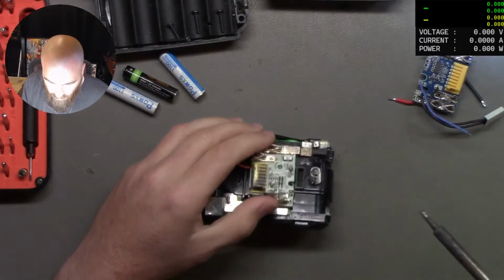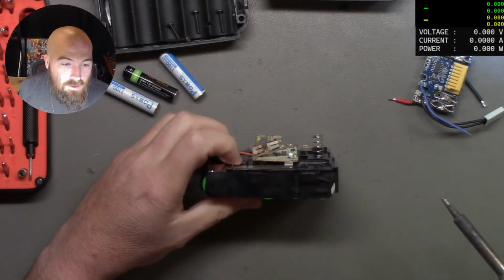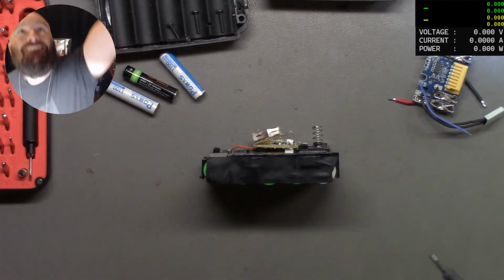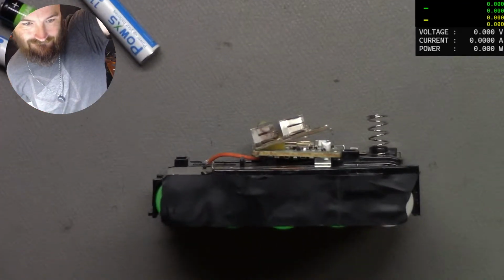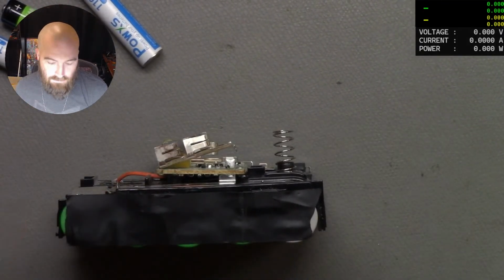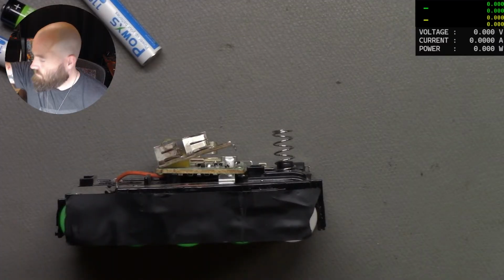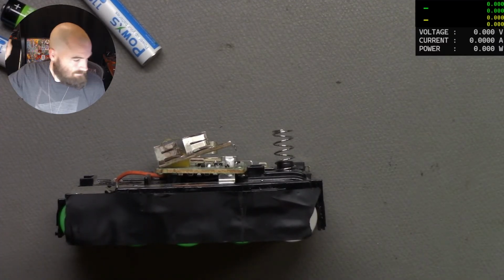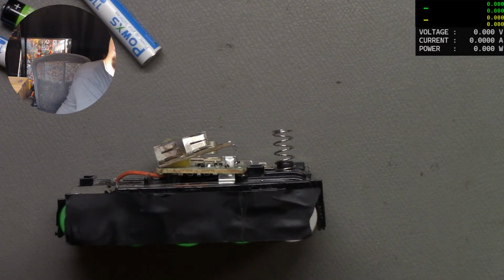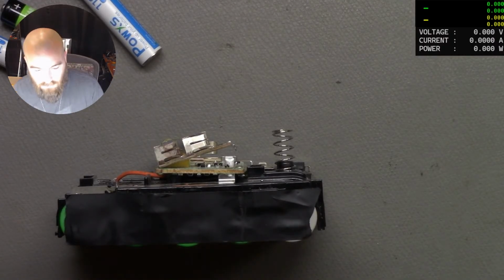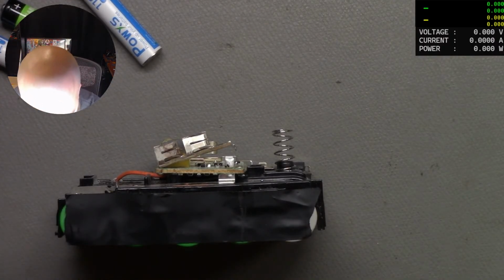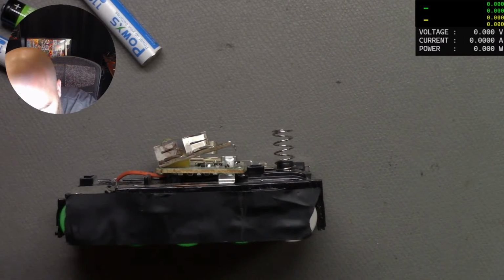Okay. Let me try some wick on here, maybe. I have some crappy cheap wick.